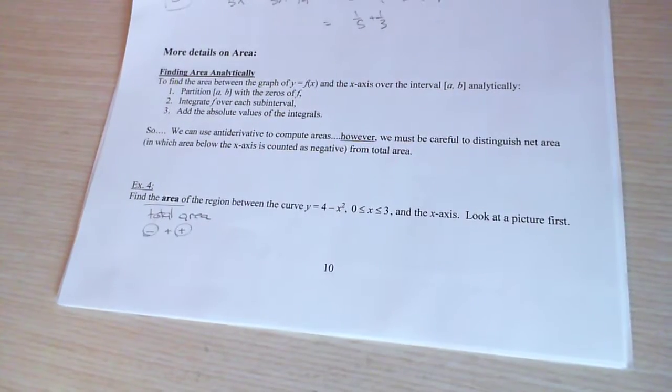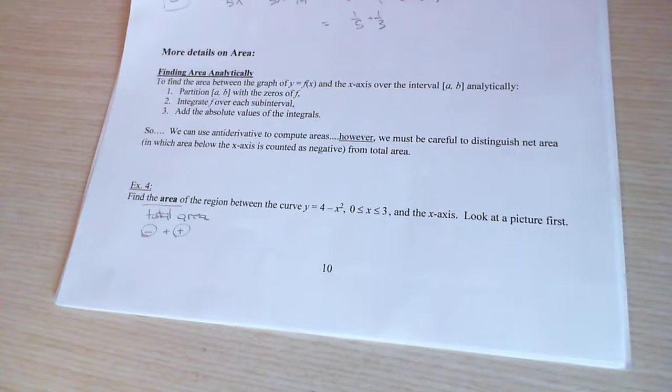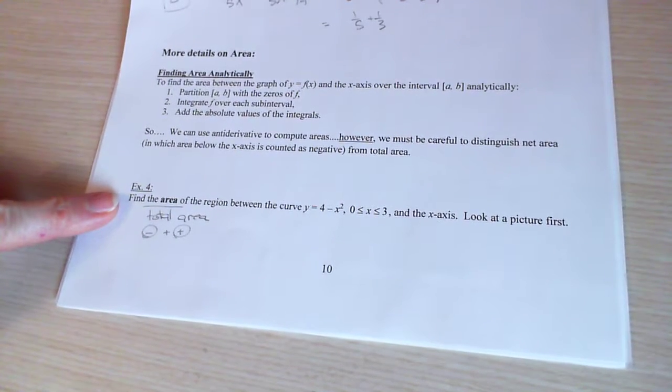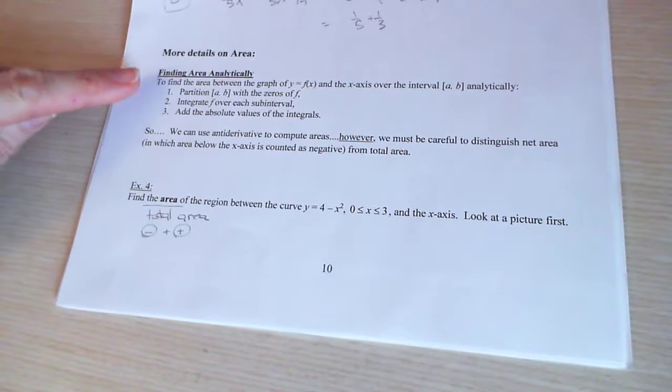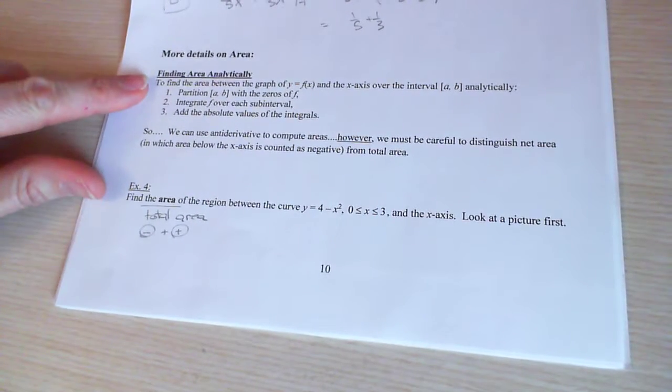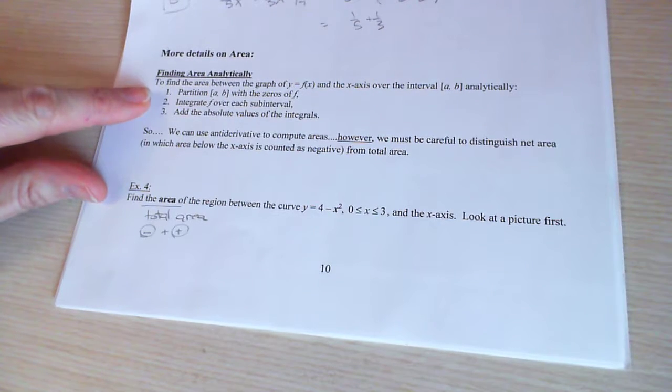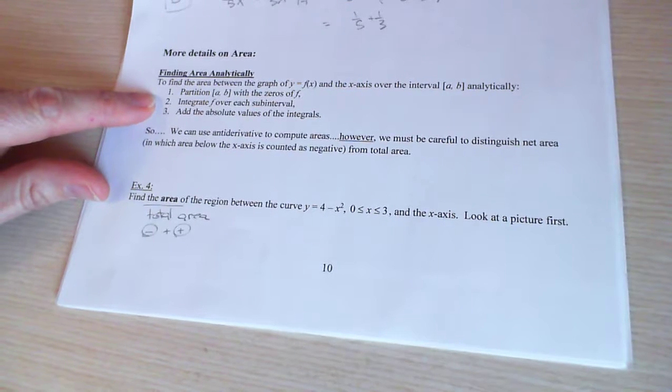Okay, I'm going to finish up the notes for section 5.4. I think this is where we left off in class. What this section is talking about is finding the area, and we're going to use integrals to find the area. We're not going to use Riemann sums or trapezoid rule.